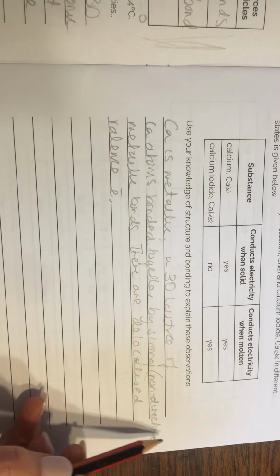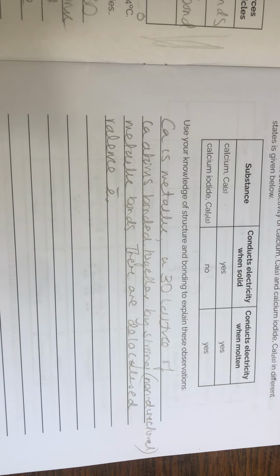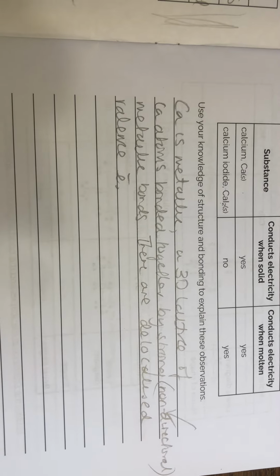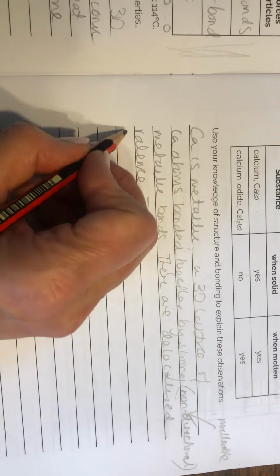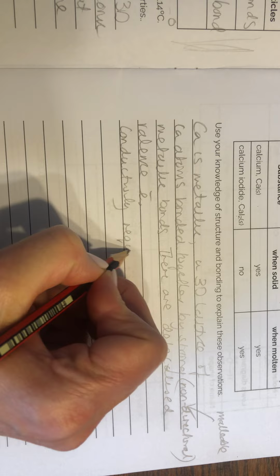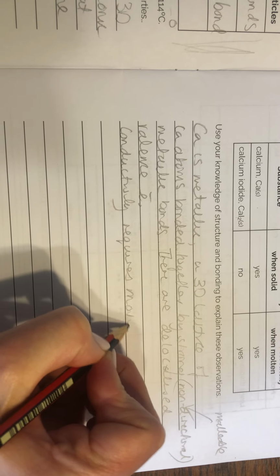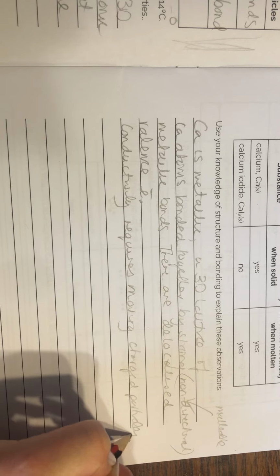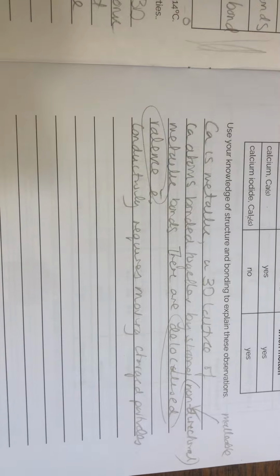Okay, the non-directional is not really relevant to electrical conductivity. So you can put that in, but it isn't actually going to help your electrical conductivity. That is to do with malleable and ductile. So we're going to leave that one there. So we want to talk about conductivity requires moving charged particles. And we want to clearly identify these moving charged particles as the delocalized valence electrons.